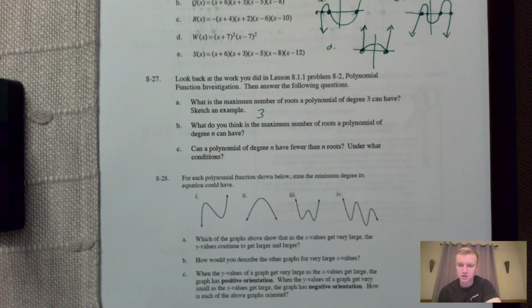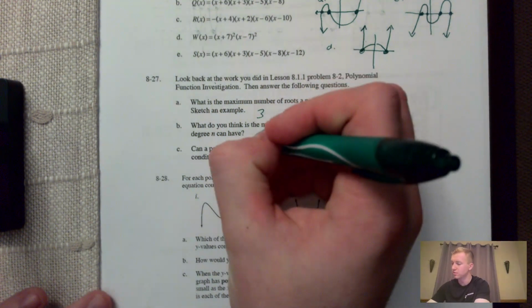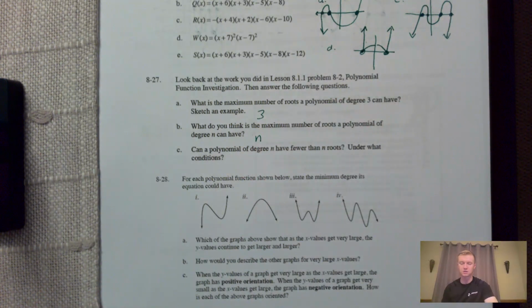And then letter B says, what do you think is the maximum number of roots a polynomial of degree n can have? Well, in this case, there can technically be unlimited, because as you increase the degree and go along, you'll have more numbers that can be either a double root, a triple root, or just a single root. The higher the degree you go, obviously the more x-intercepts you'll have. But in this case, you can have n of those.